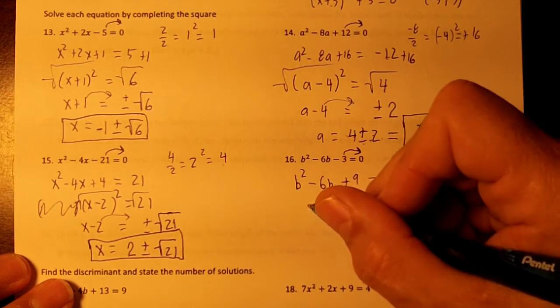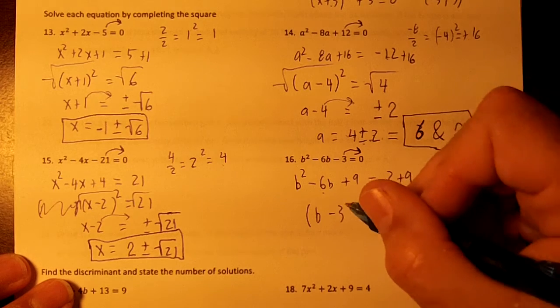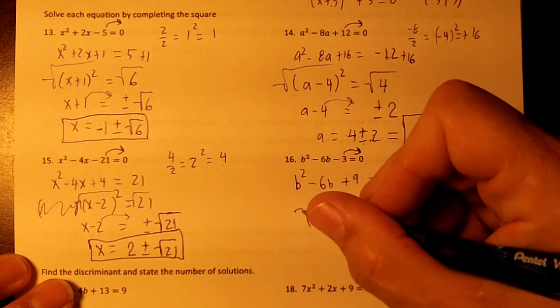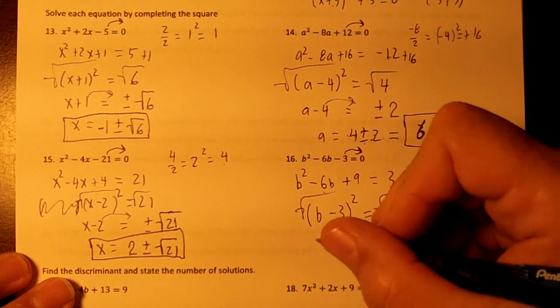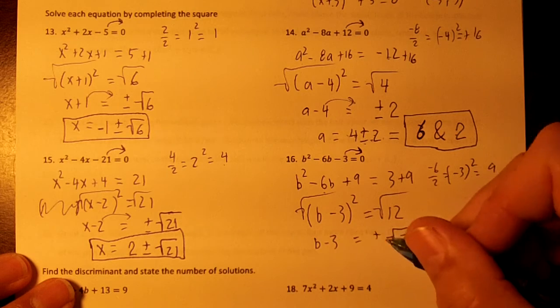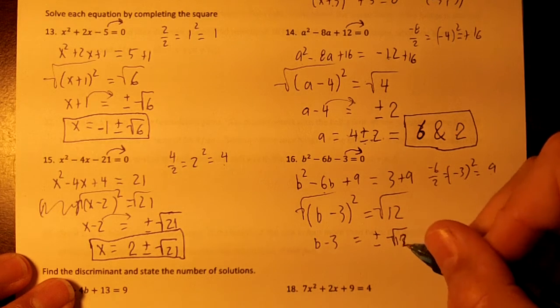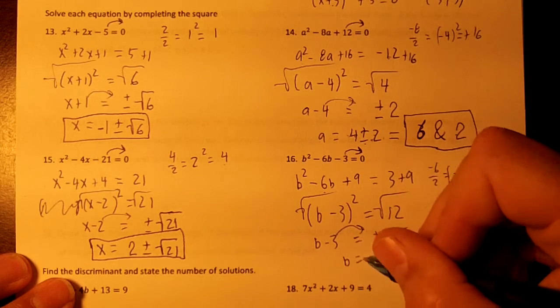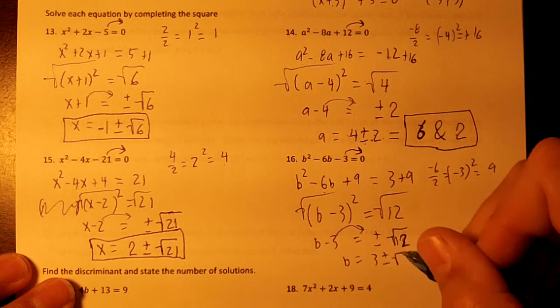This is going to factor to b minus 3 squared equals 12. Take the square root of both sides. You'll get b minus 3 equals plus or minus the square root of 12. And then you're going to move the 3 over, right? So b would equal 3 plus or minus the square root of 12.